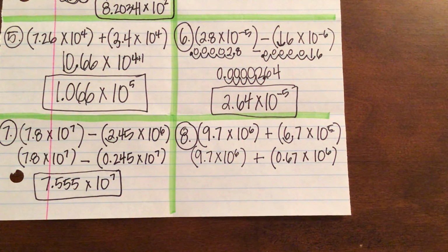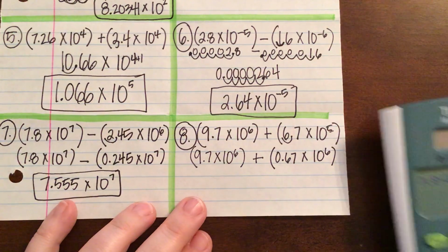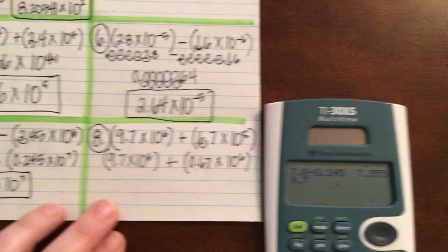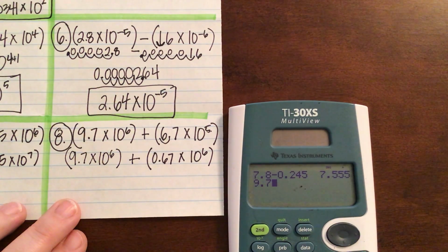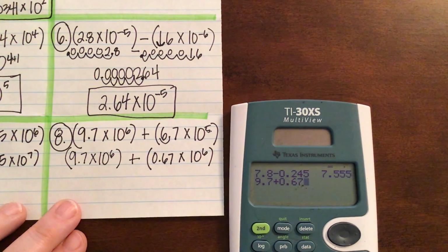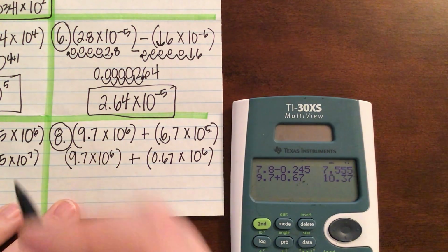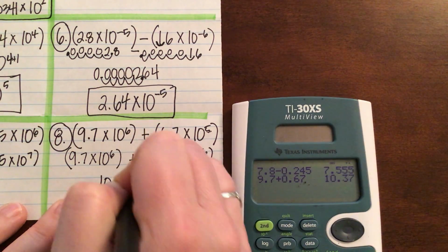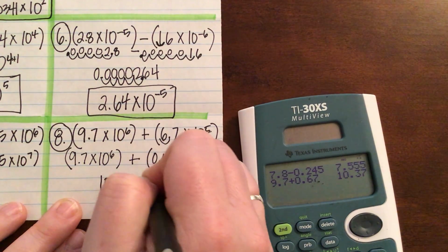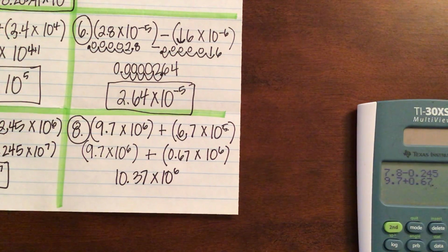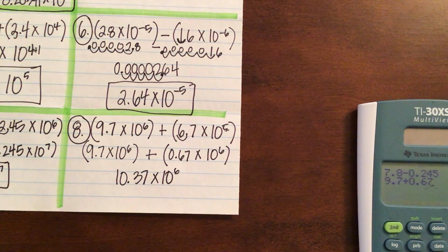Now that they match, let's do the math. 9.7 plus 0.67. I get 10.37 times 10 to the 6th. Am I good to go? Is this my final answer? What do you think?